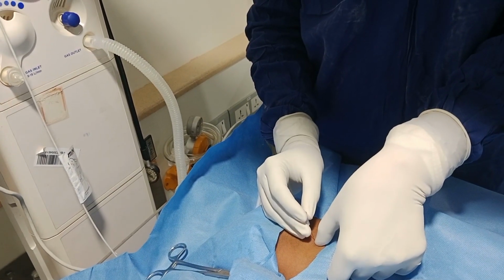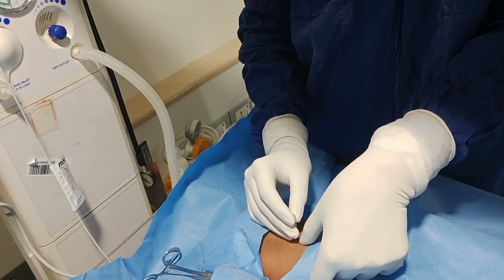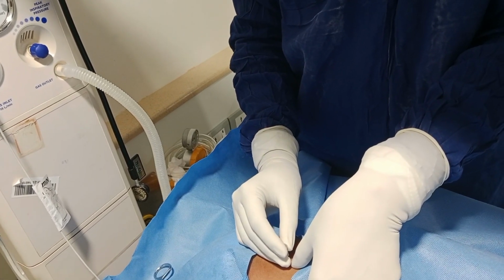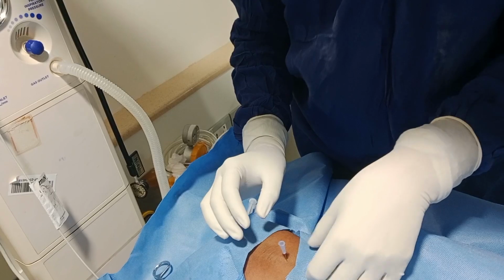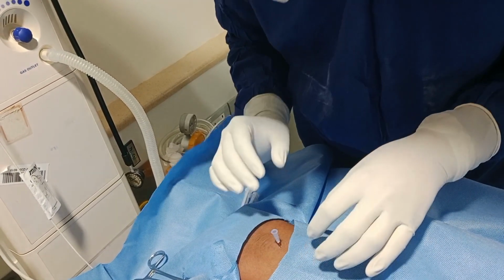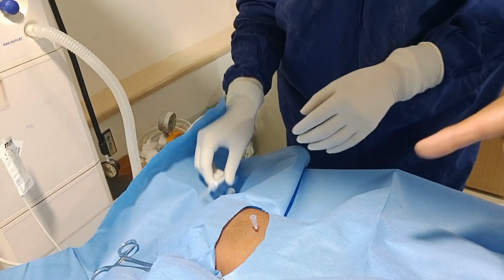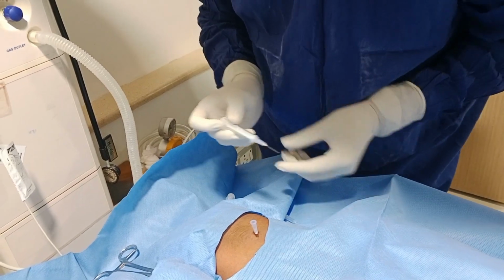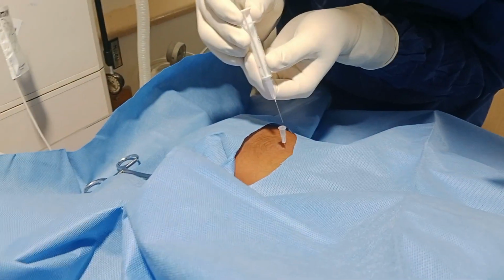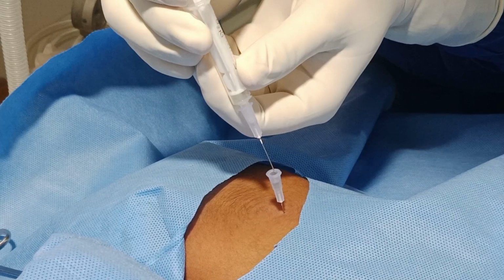Now the needle is being inserted, and that giveaway has come. Now exactly he has gone to around 1.1 centimeter depth. You can see the fluid is coming up. See how beautifully it is coming up. Now he is aspirating.